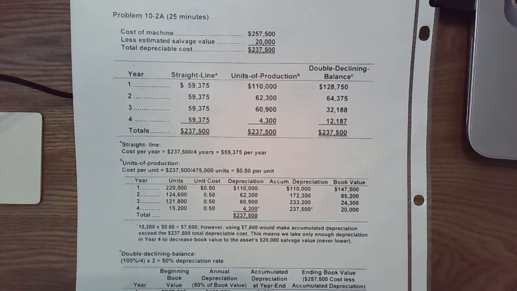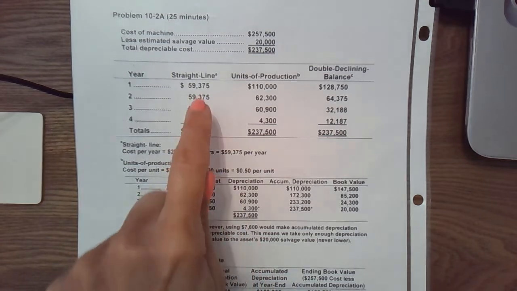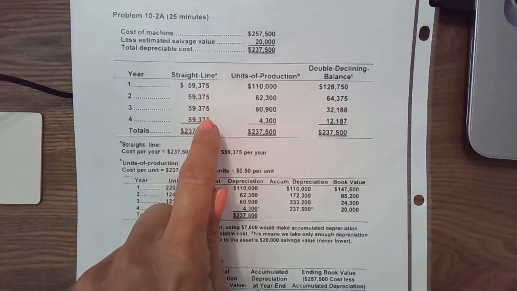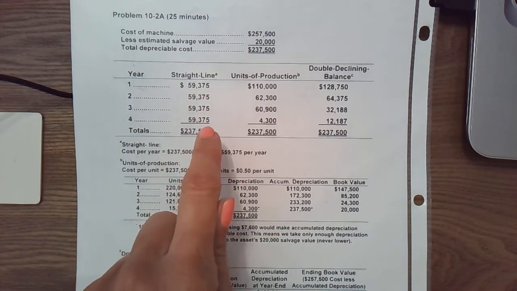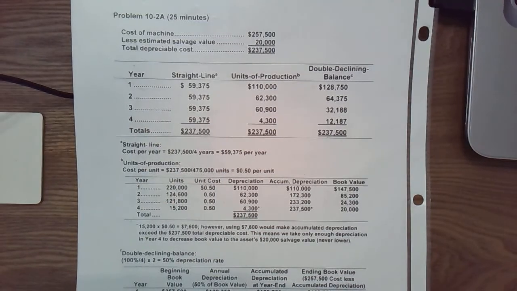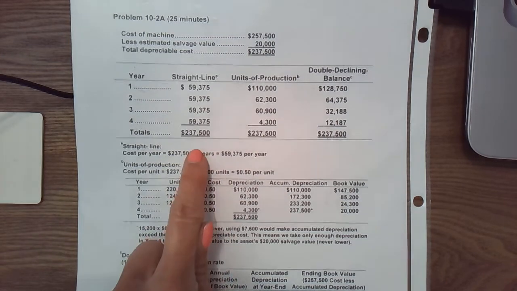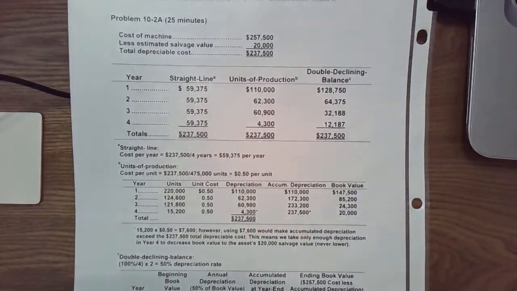So the cost of this machine was $257,500. Its salvage value is estimated at $20,000. So the depreciable cost is $237,500. The useful life is 4 years, and so each year the depreciation for the 4 years is $59,375. Remember that each year it's the same each year, year 1, year 2, year 3, year 4. You add this up, and that needs to equal your depreciable cost that you got from the cost minus the salvage value.